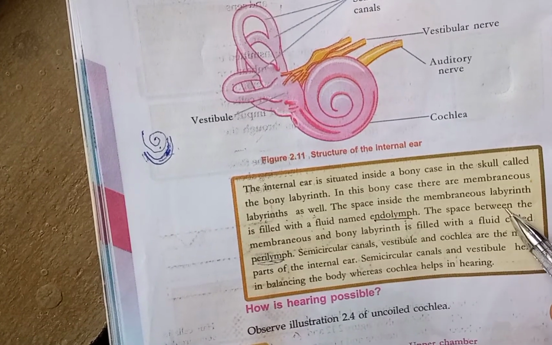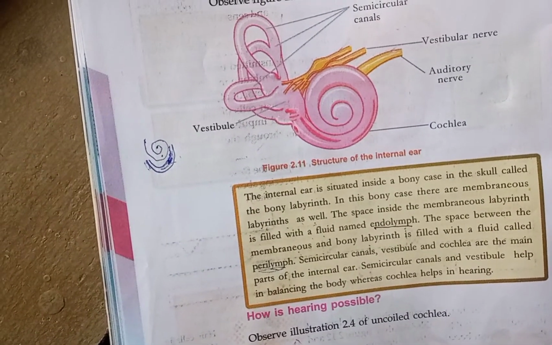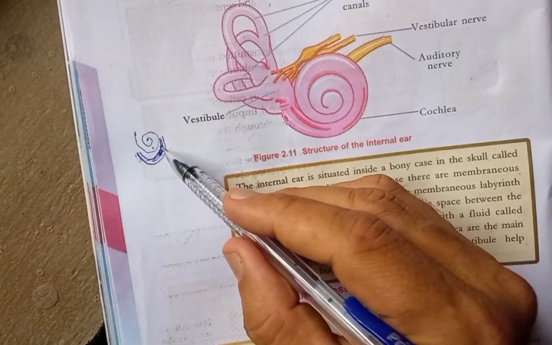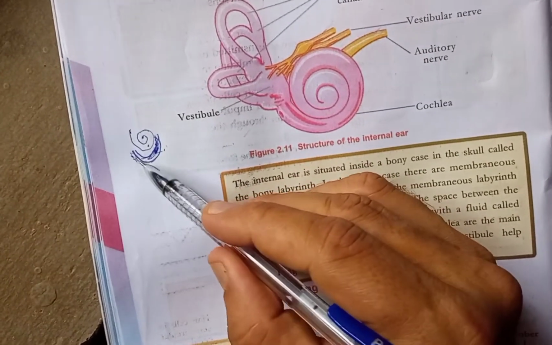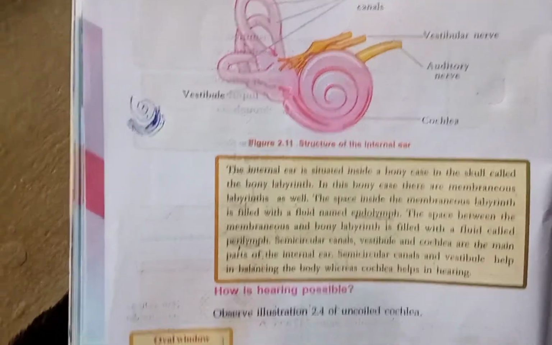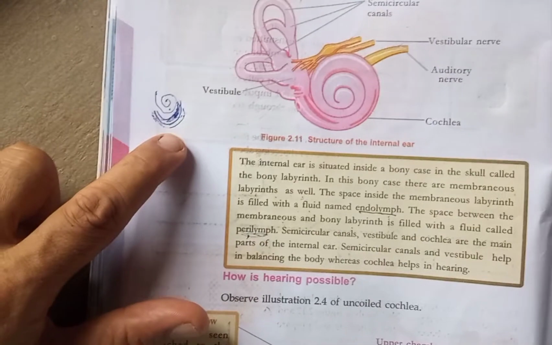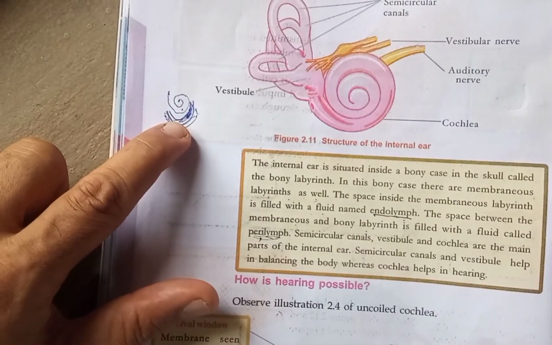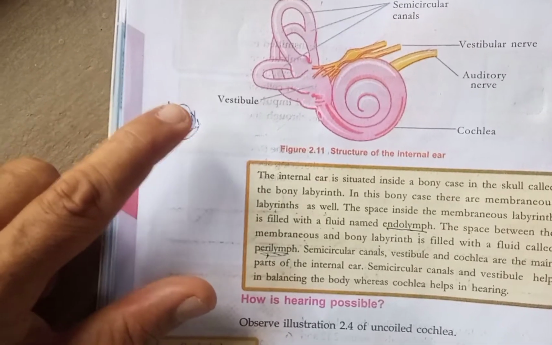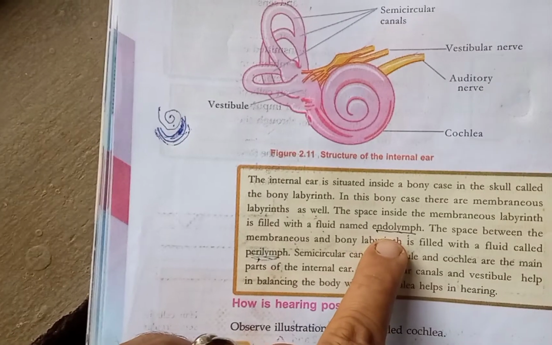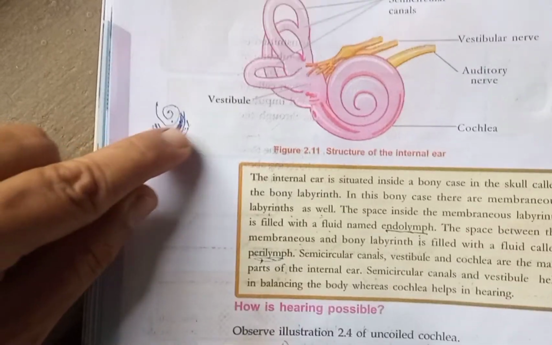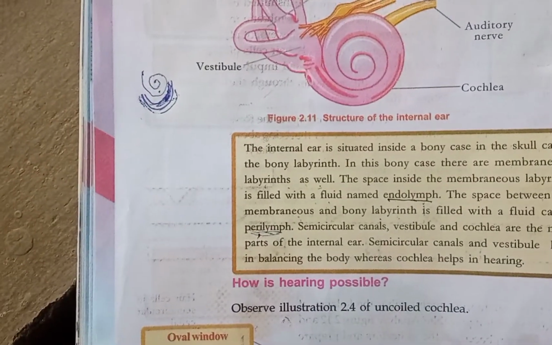The space between the membranes and the bony labyrinth, what is filled there? Inside the membrane, it is endolymph. And between the membrane and the bony case, the middle is filled with perilymph. How many fluids are there? Two fluids. This is the bony labyrinth and the membranous labyrinth in the internal ear. Inside the membranous labyrinth is endolymph, and between the labyrinth and the bony labyrinth is the fluid known as perilymph.